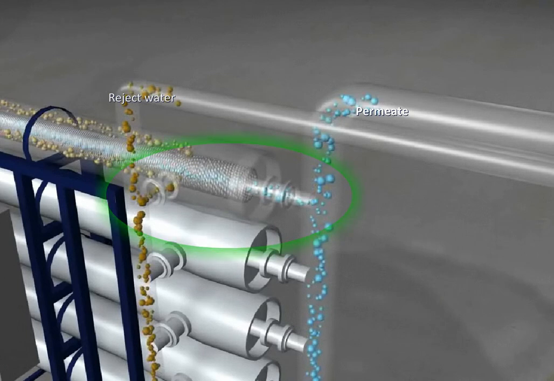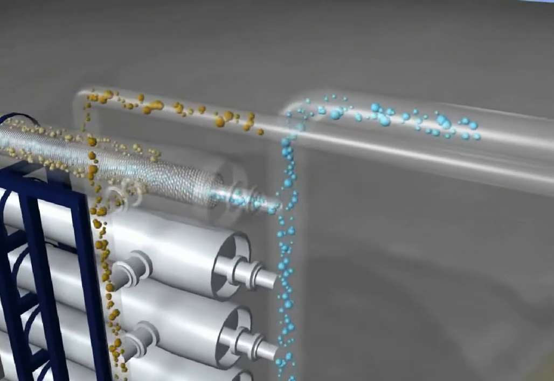The feed water continues to flow through the reverse osmosis membranes. The contaminants are trapped in the outer shell of each membrane. The concentrate reject water here is highlighted dark brown. After filtration, the water that has permeated through the membranes into the inner shell is called the permeate water, and here is highlighted blue.